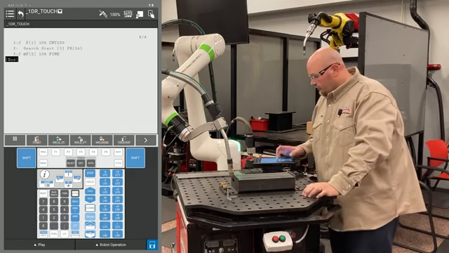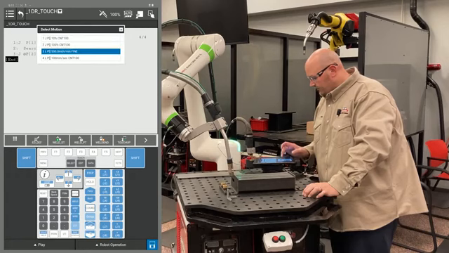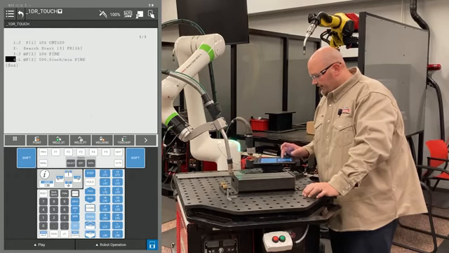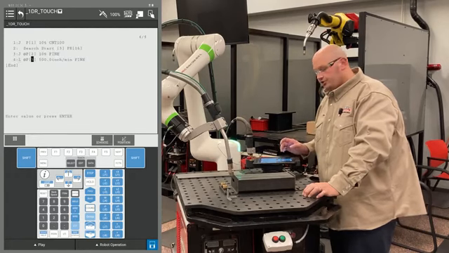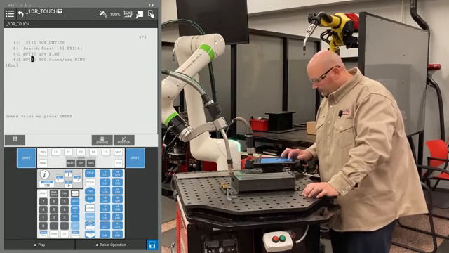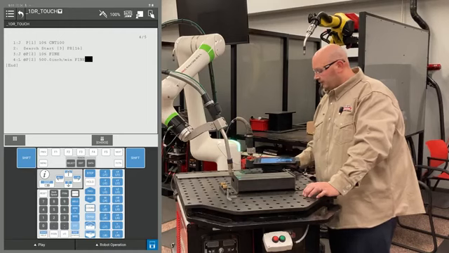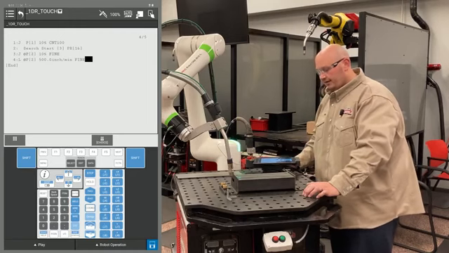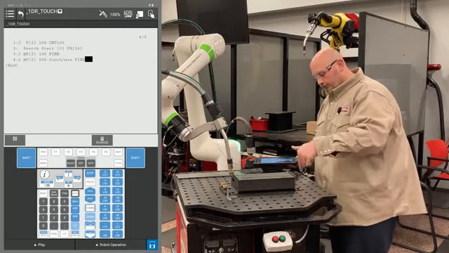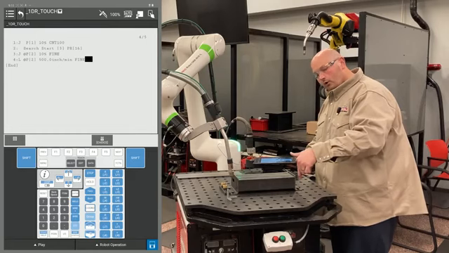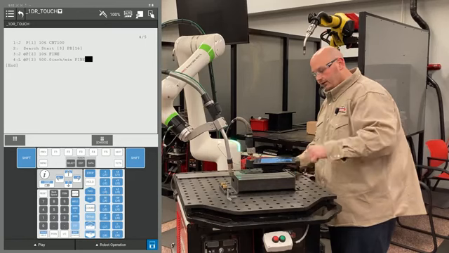What I'm going to do now is record another point in the exact same location as a linear motion with a fine termination. I'm also changing the position ID to match line number 3. The way this works is line 3, the first position ID 2, is the robot getting to the search location. Line 4, the second position ID 2, is going to be the robot performing the search from that location.